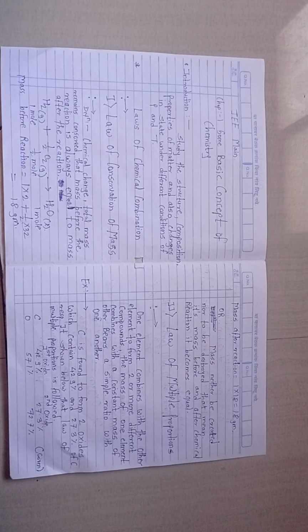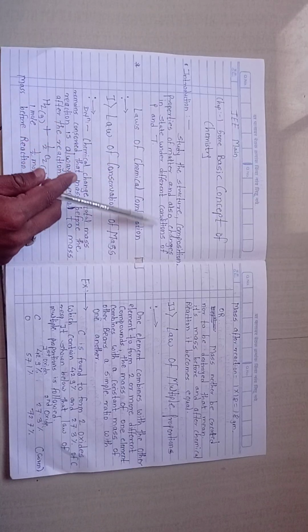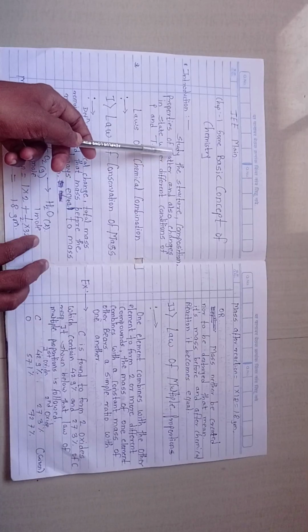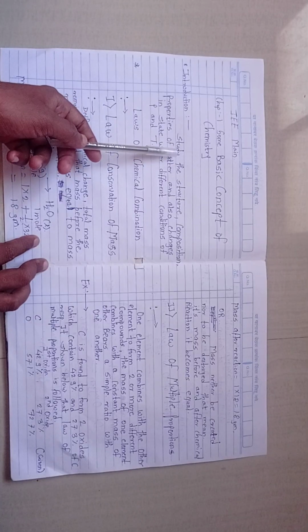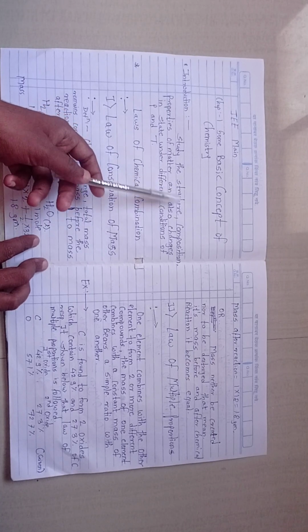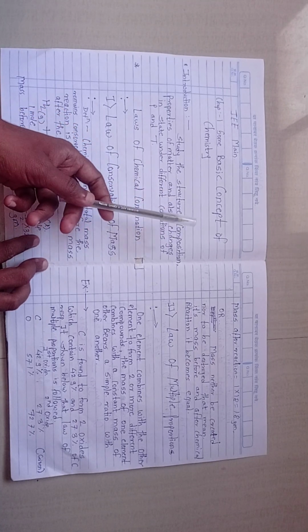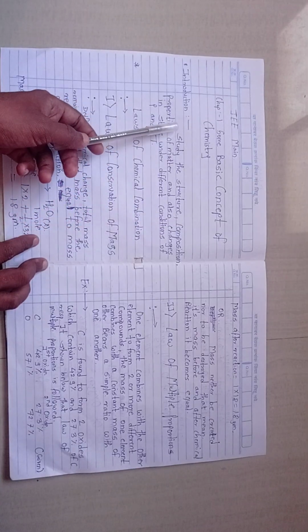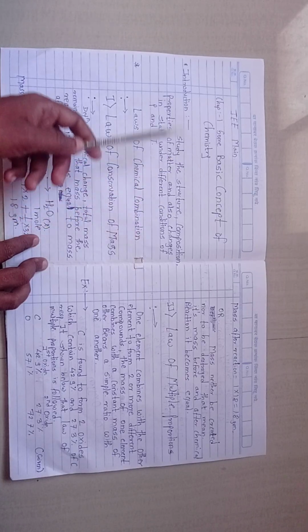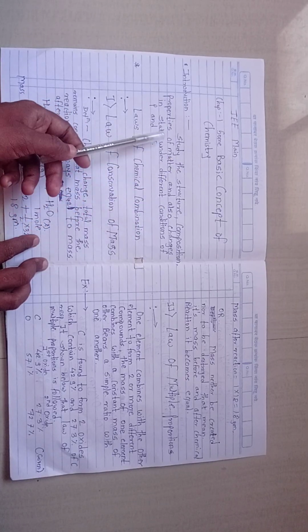So look, we study the structure, composition, and properties of matter, and also changes in state under different conditions of pressure and temperature. This is the introduction. In this topic we study the structure and the composition of elements and atoms, and also the properties of matter, and changes in state under different conditions of pressure and temperature.